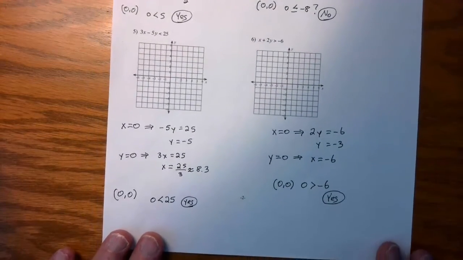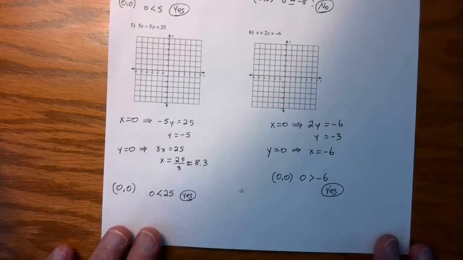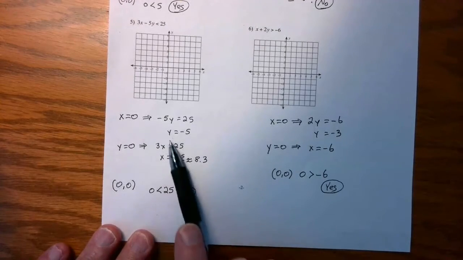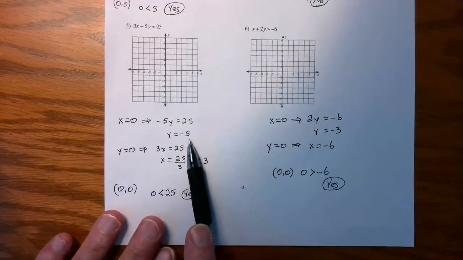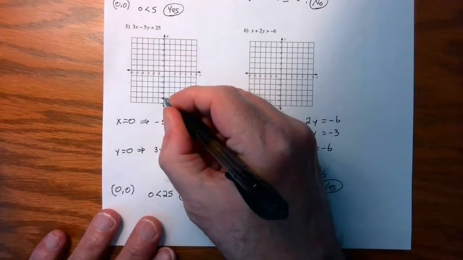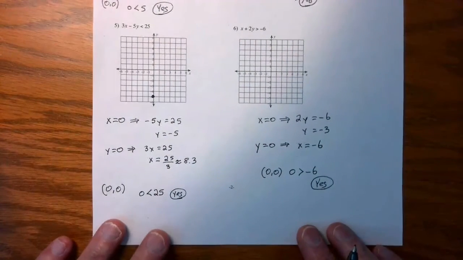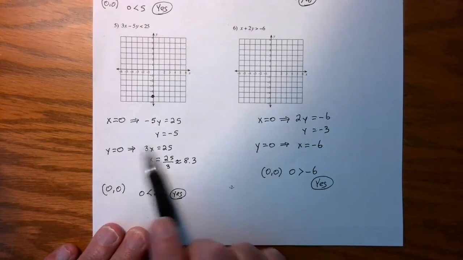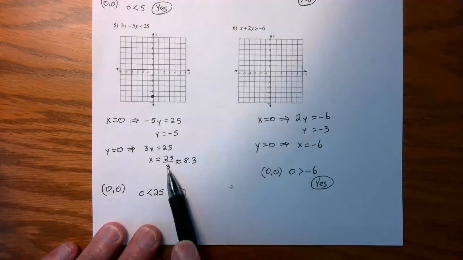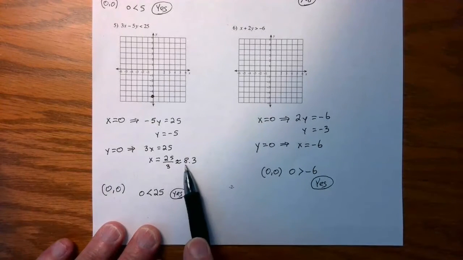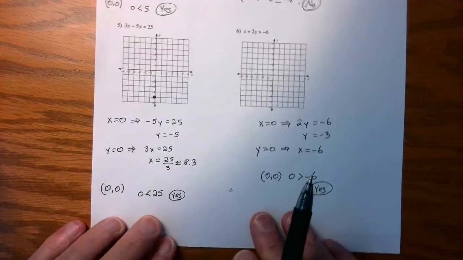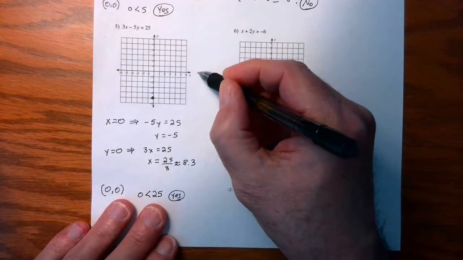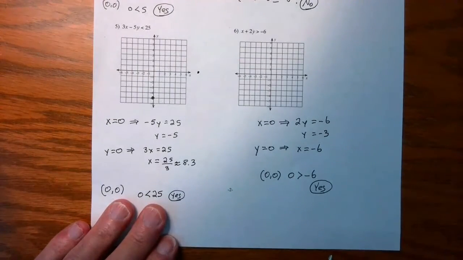Number 5. Again, guys, set x equal to 0. I end up with y equal to negative 5. Plot the point. Set y equal to 0. I end up with x equal to 25 divided by 3. That's about 8.3, roughly. So just go 6, 7, 8, right about there. Just plot it out there somewhere.